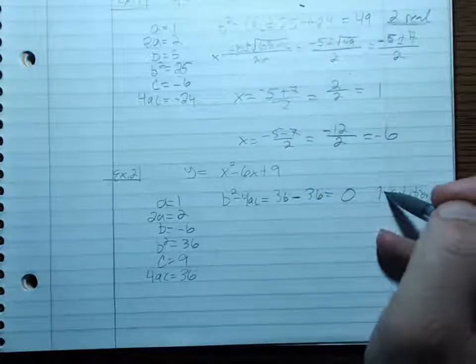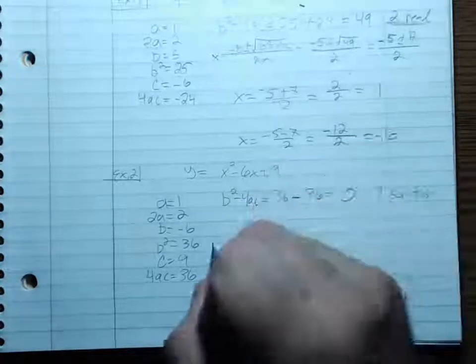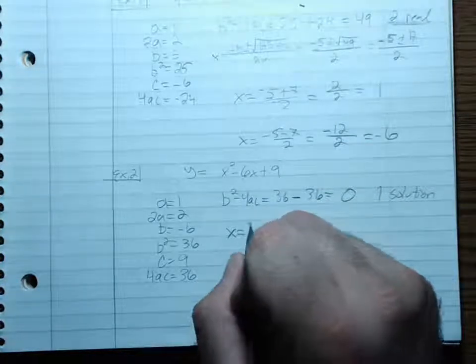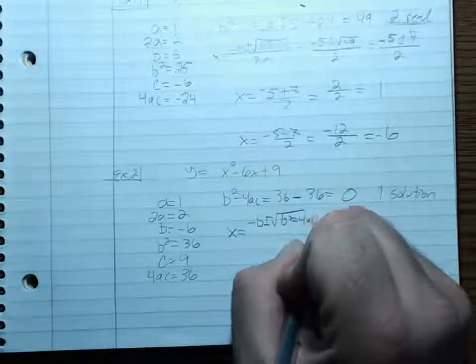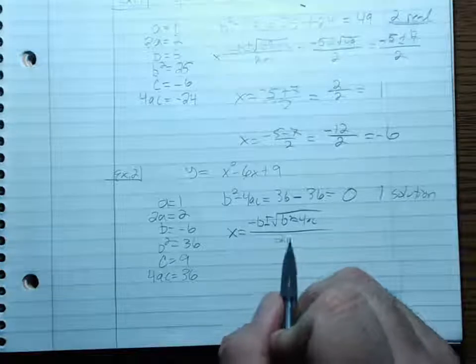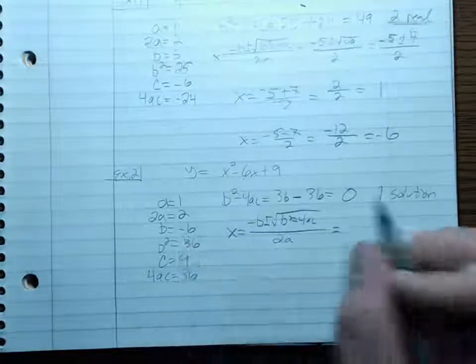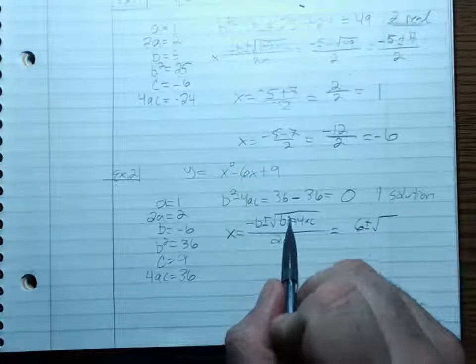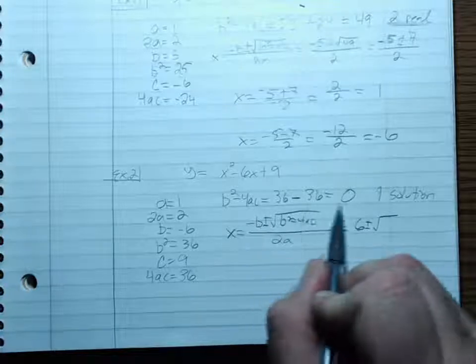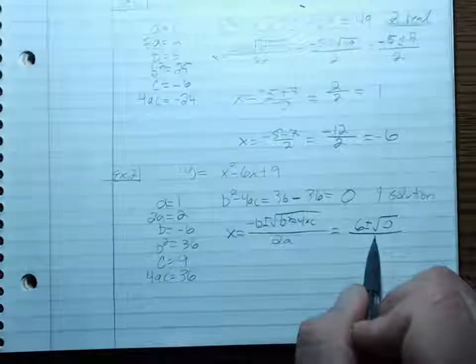I'm only going to have one possibility, so I don't need to set up more than one. Yeah, you'll see. So let's do this. X equals the opposite of b plus or minus the square root of b squared minus 4ac all over 2a. B is negative 6. The opposite of that would be positive 6. And then we have plus or minus b squared minus 4ac, which we know equals 0. And that's over 2a. 2a is 2.